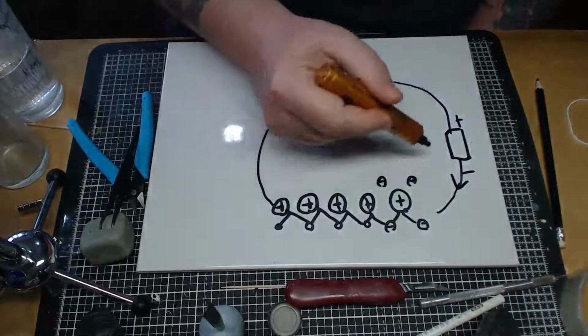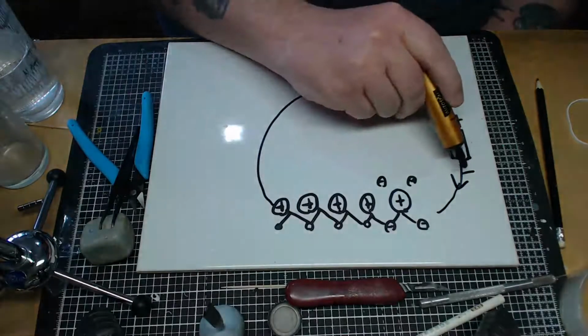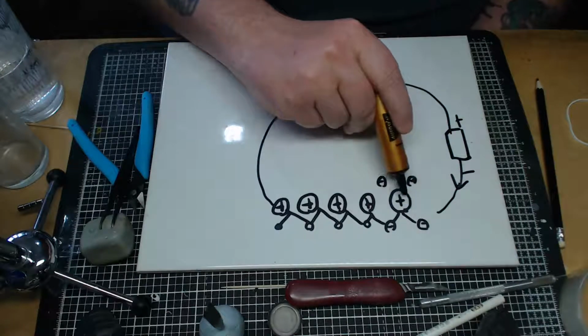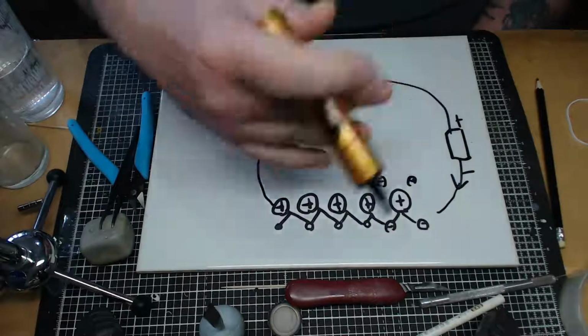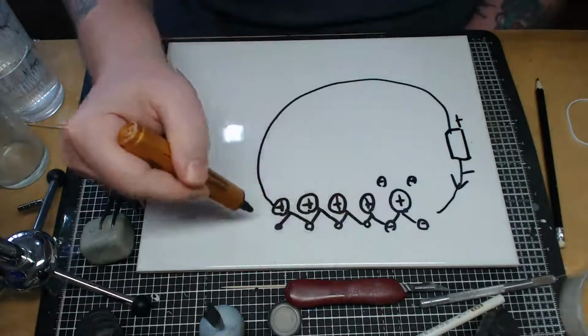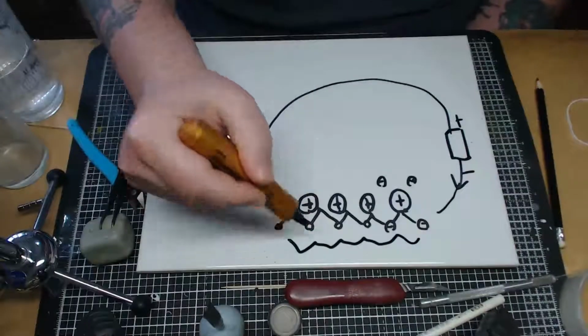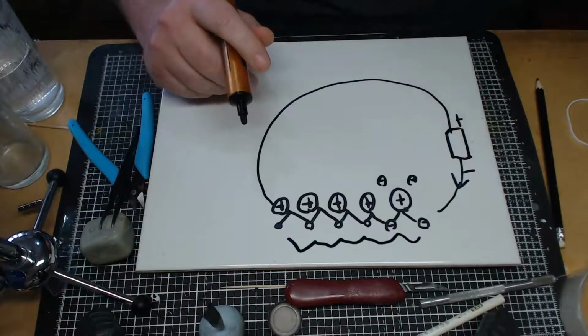So you add your voltage, and then it starts pushing on the particle that jumps onto this atom, which causes a chain reaction, which pushes them along like that. If that makes sense, I'm trying to make it sound as simple as I can, but it's not necessarily always going to work out.